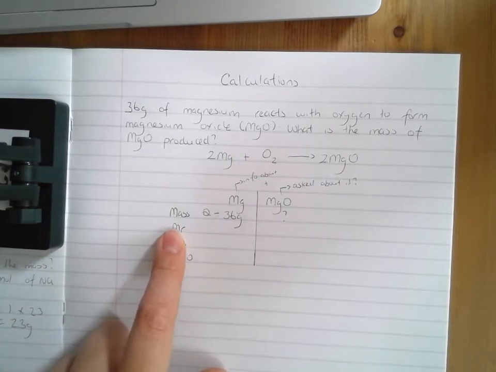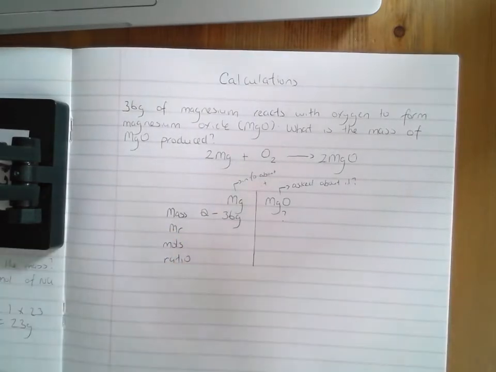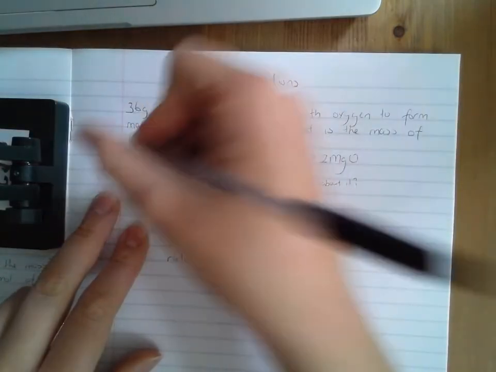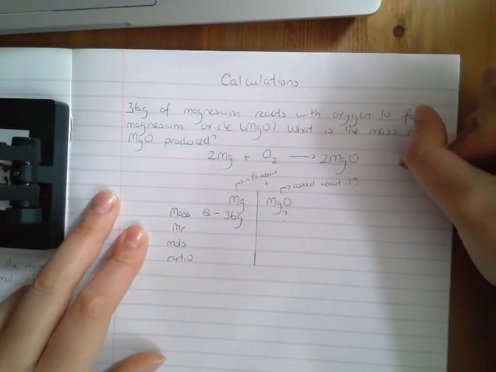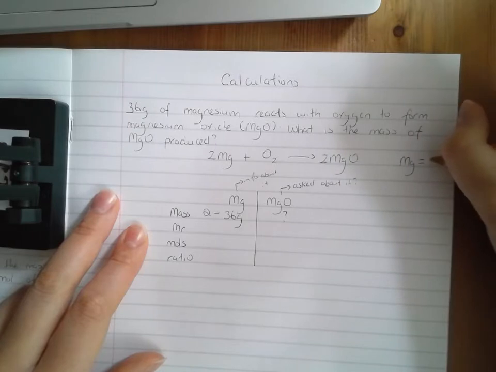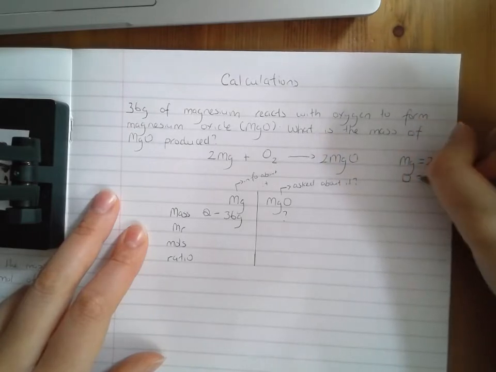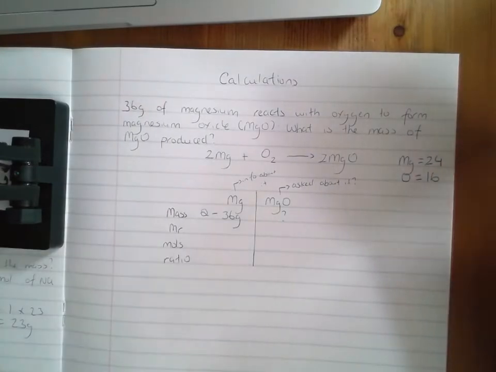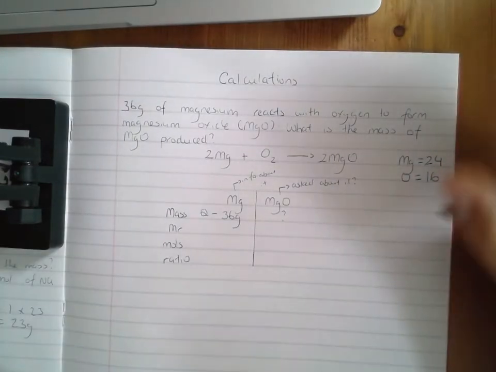Formula mass, okay, you can work this out using the numbers from the periodic table. And they typically don't even expect you to go to the periodic table. They will give you that information in the question. And they'll tell you that magnesium has a formula mass of 24. And they'll tell you oxygen has a mass number of 16, and you'll use that information to work out the formula mass, okay?